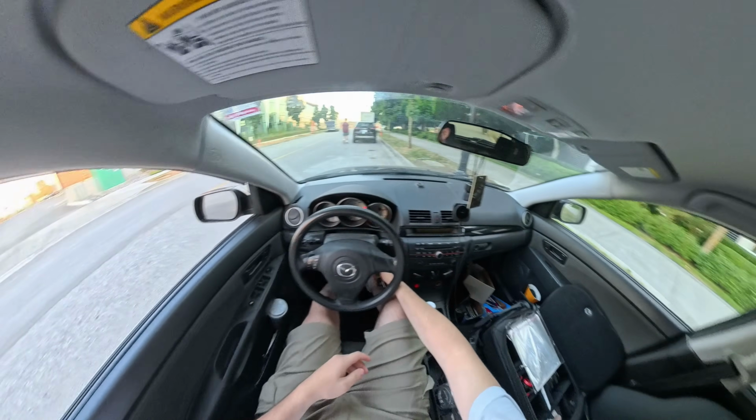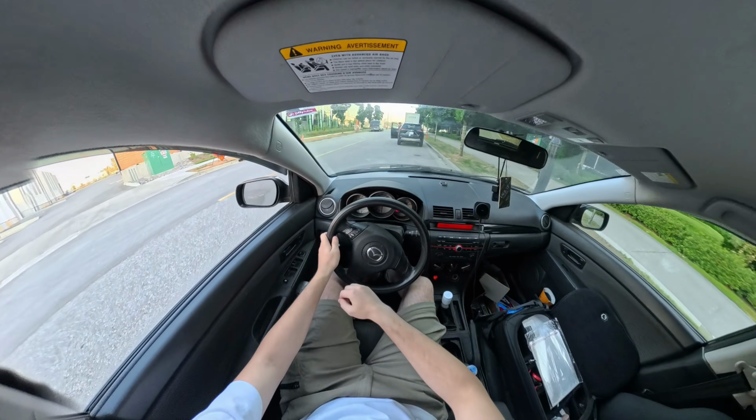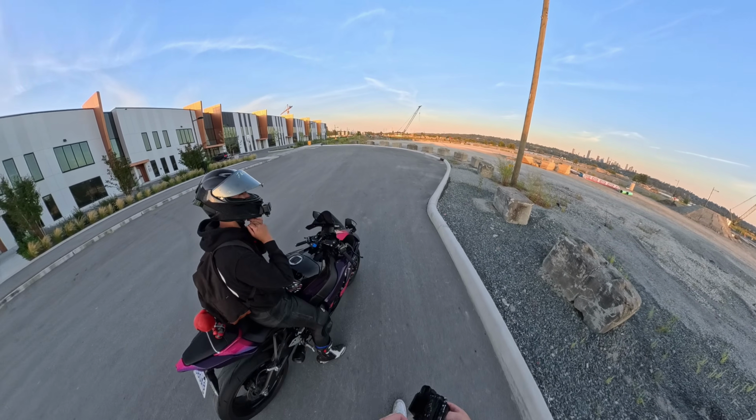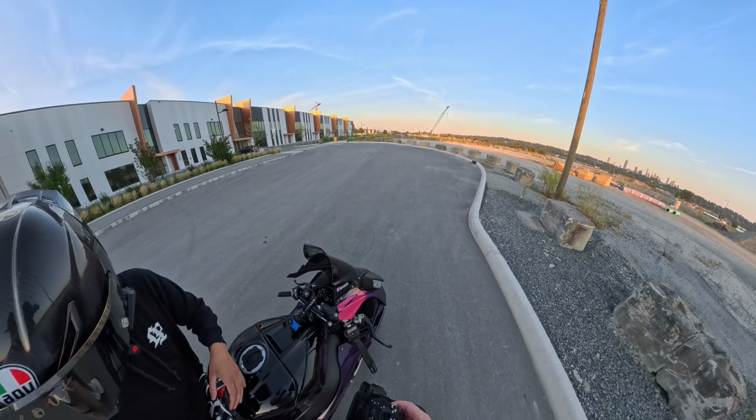Alrighty, so we're heading to the first location, which is just up here on the left. I'm thinking of having you put your bike, if possible, in one of the stalls just down there. Down there? I can't leave my bike here. Yeah, all good, all good.